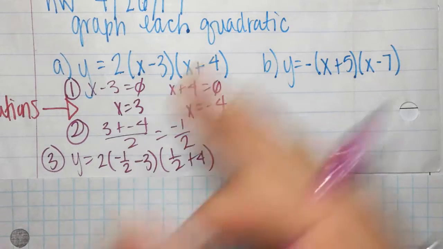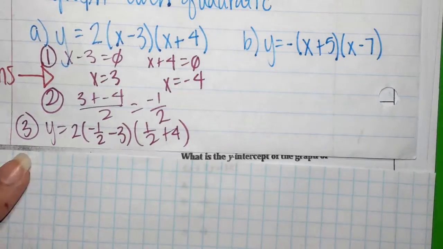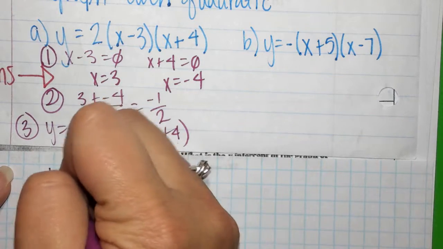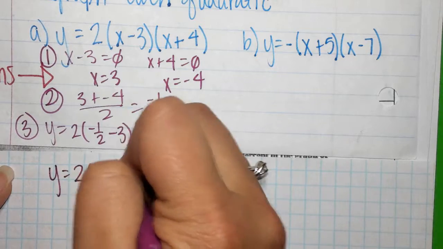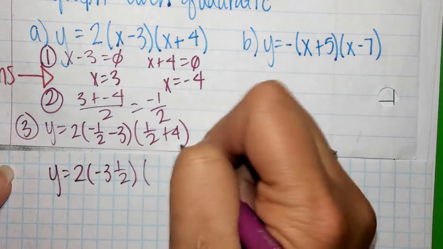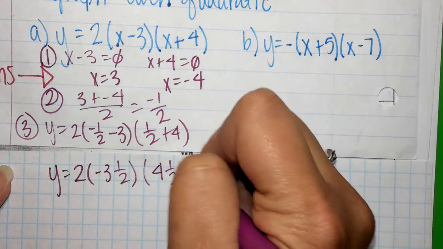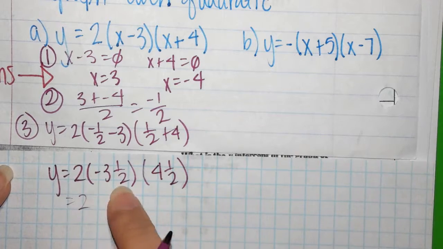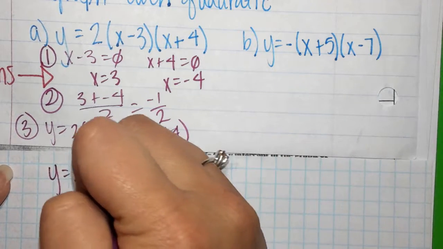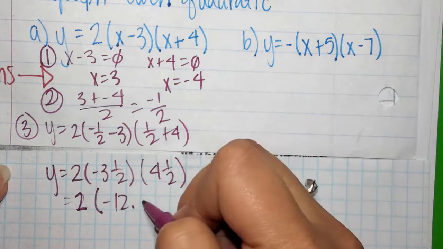I'm going to work the rest of this out on my graph paper. Alright, so then you would get y equals 2 times negative 1/2 minus 3, which is negative 3 1/2. Negative 1/2 plus 4 is, what, 4 1/2? So then you multiply those together. What's negative 3 1/2 times 4 1/2? Negative 12 point what? 25?